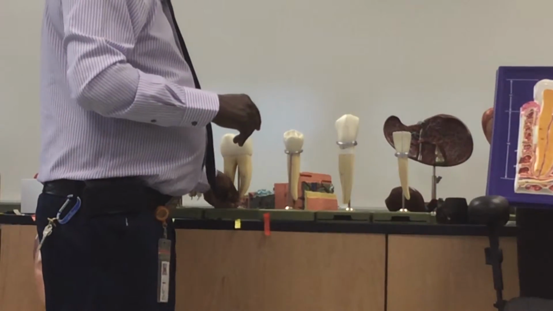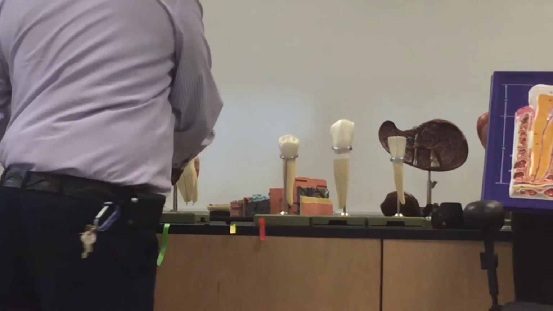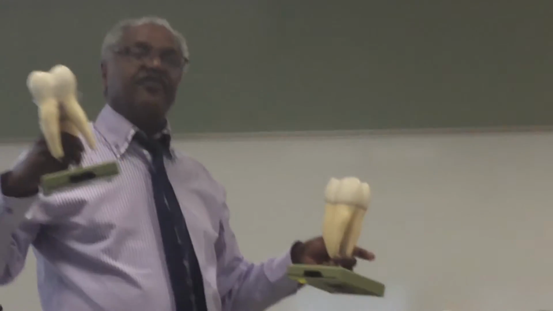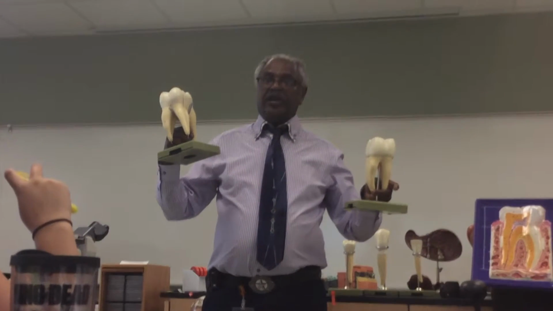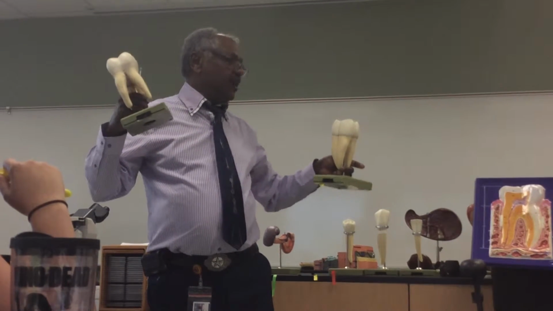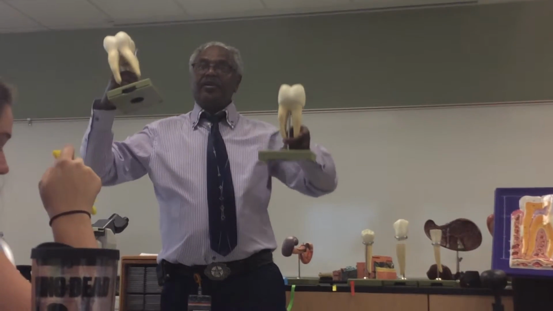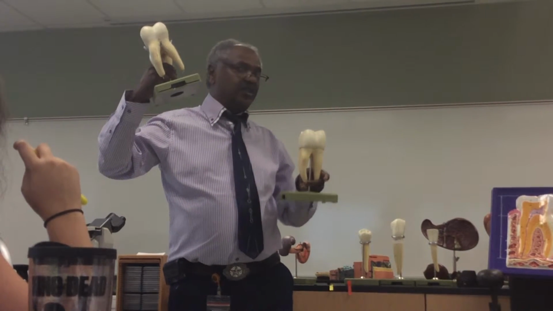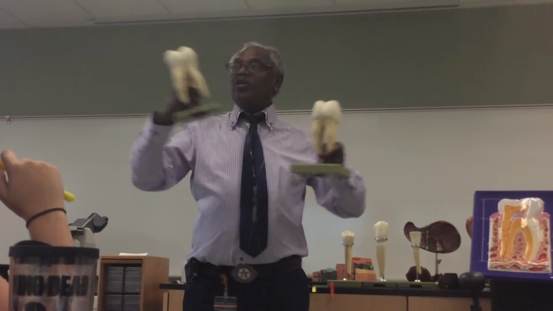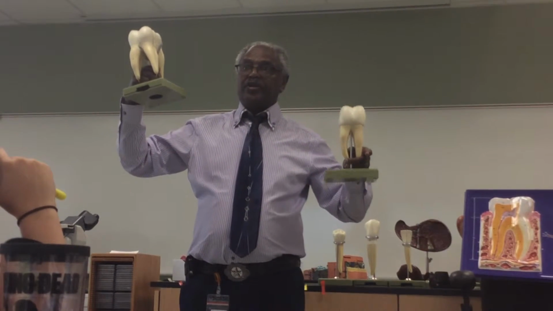Now, this one and this one, they are both called molars. This is a 2-root molar. This is a 3-root molar. These are number 6, 7, and 8. It differs in different people. Some of them will have 6 and 7 as 2-root molars, and number 8 as a 3-root molar. Some people have all their molars as 3-root. So it doesn't matter.